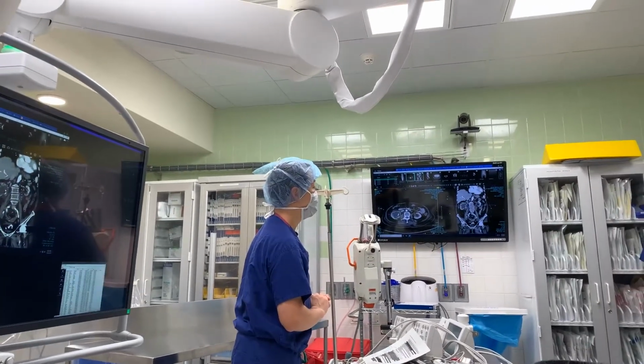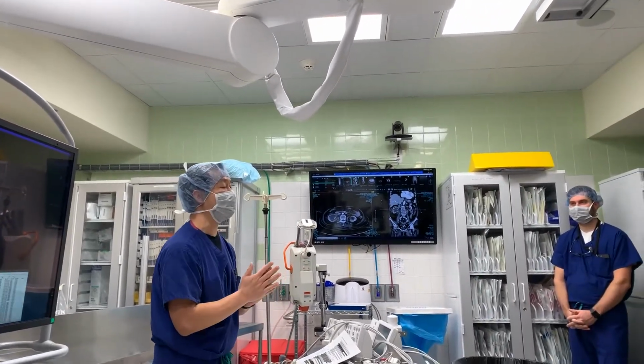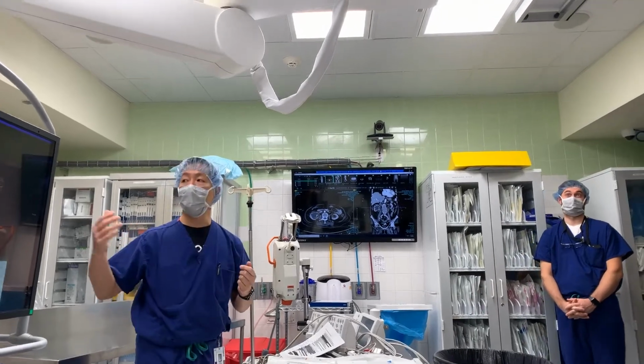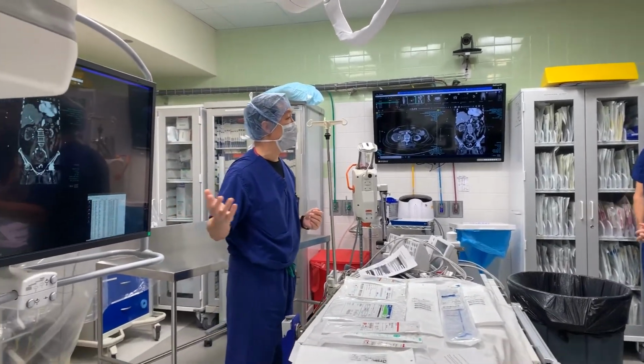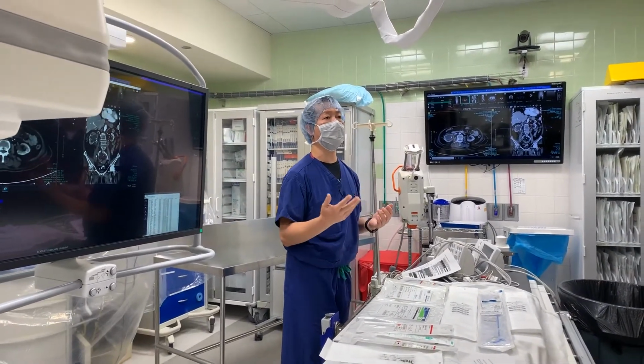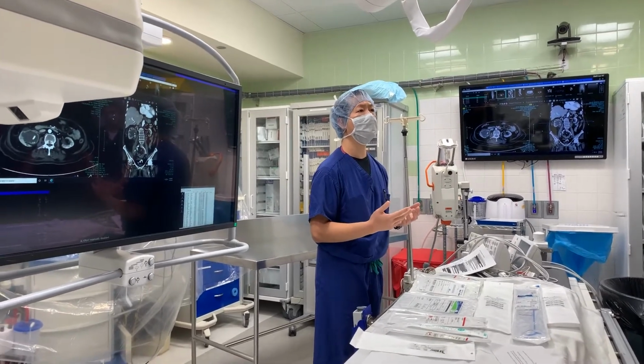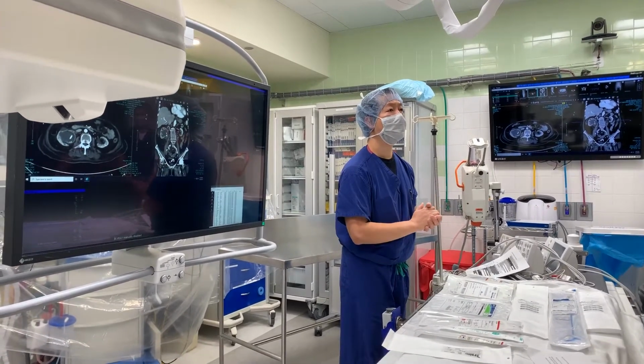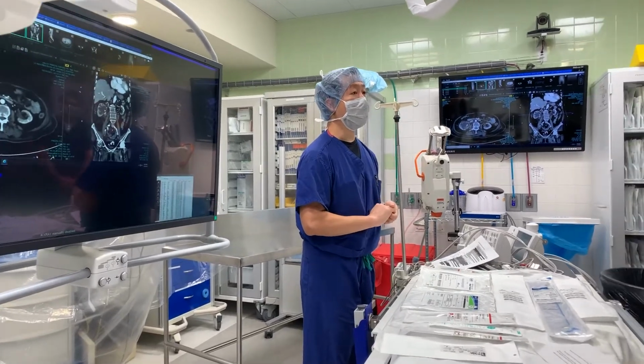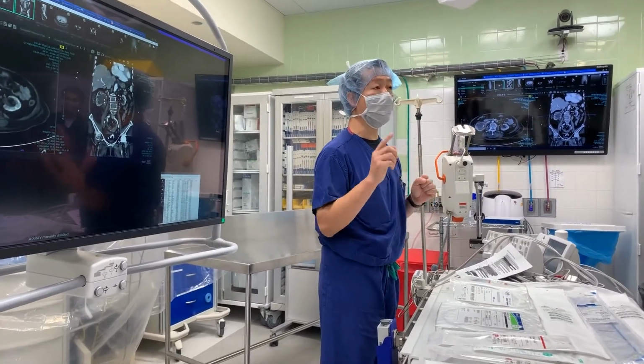Hydro, right? Obstruction, right? So somebody has obstruction. Oftentimes it's from a stone. What are other causes of urinary obstruction other than a stone? Perf of the ureter, if it's perfed.